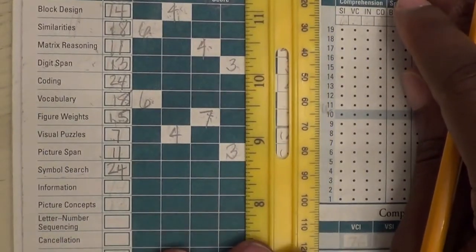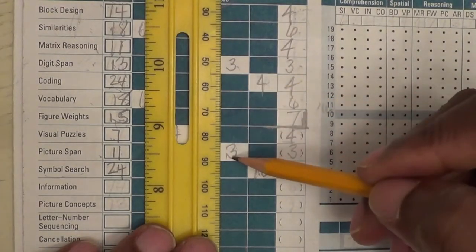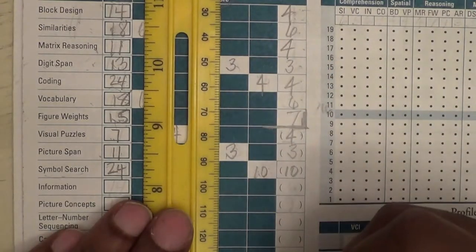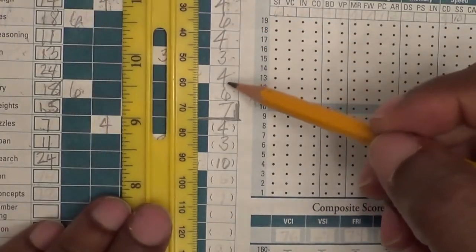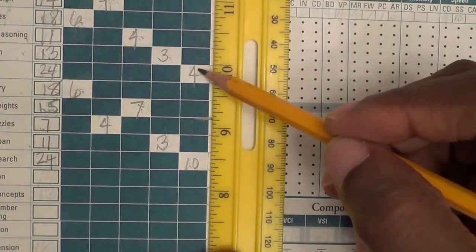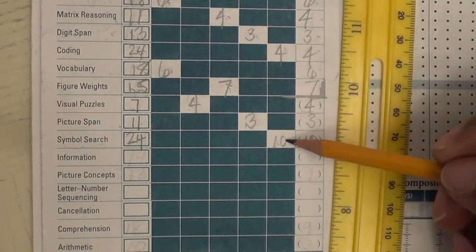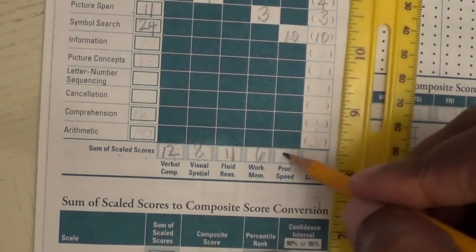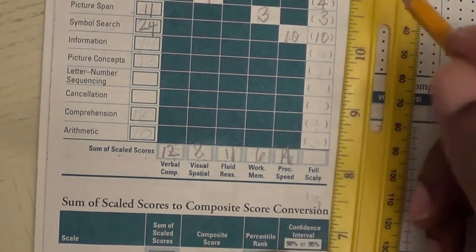Next, we have digit span and picture span. We have 3s. 3 plus 3 is 6. And then last, we have 4 for coding, 10 for symbol search, and that equates to 14. So write the 14 under processing speed. Okay.